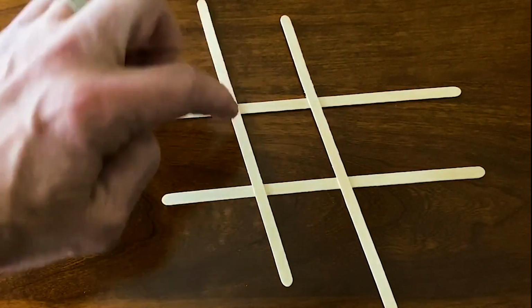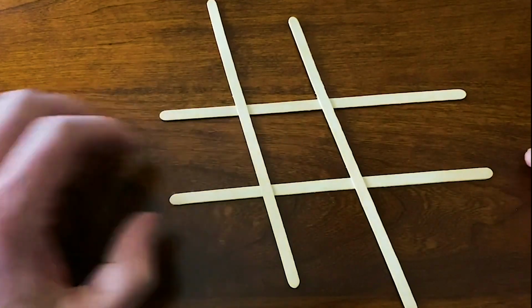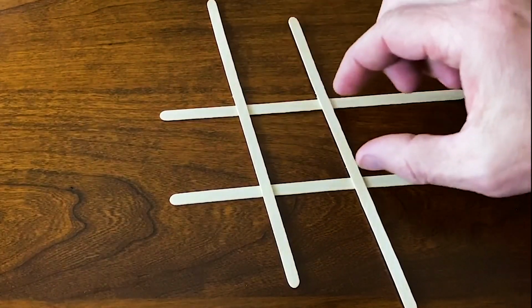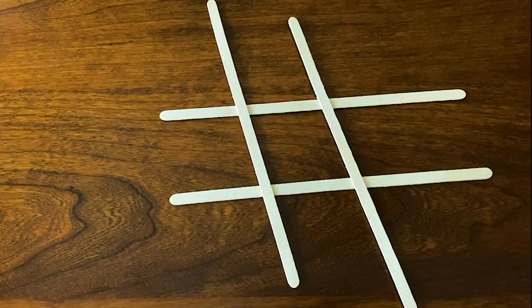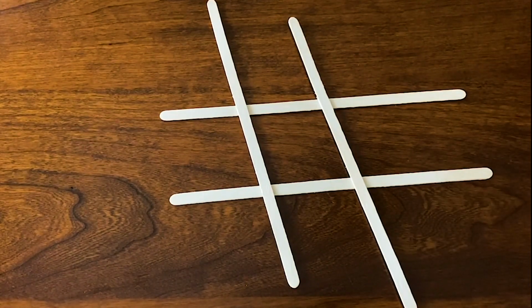Here, I have 2 sets of parallel lines, and now, if all of these line segments are congruent, the same length, I have a rhombus. So it's even more constrained here.